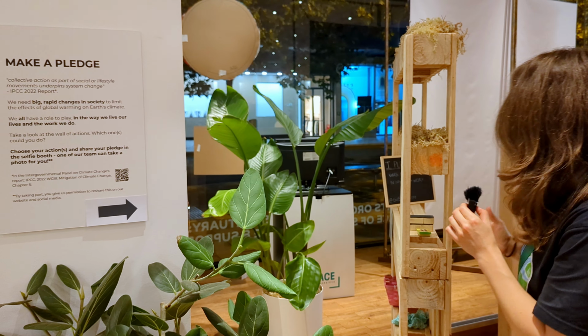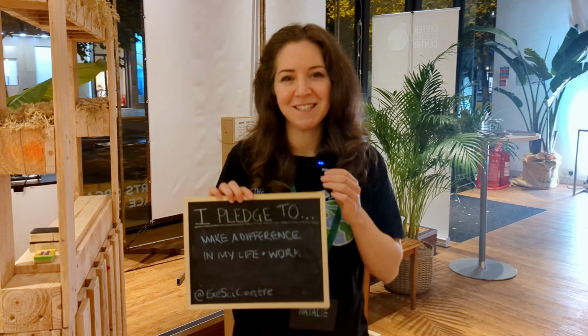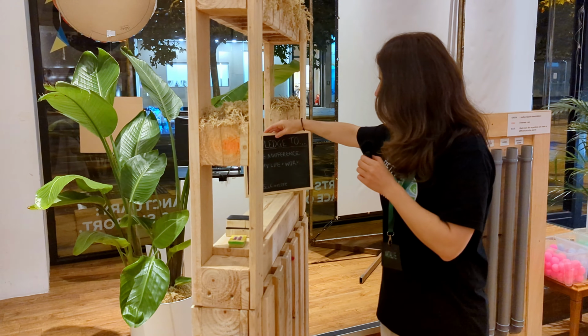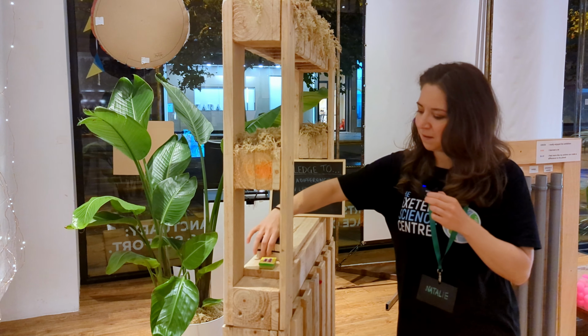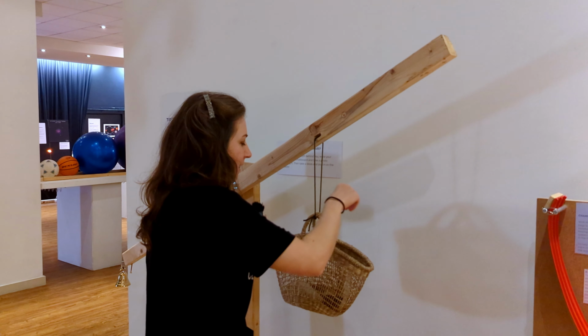And when you visit this section, we ask everybody to make a pledge. What could you do to make a difference in society? What would you pledge to do? Write down your pledge, grab a block, pop your name on it, and add it to our Tip the Scales exhibit.